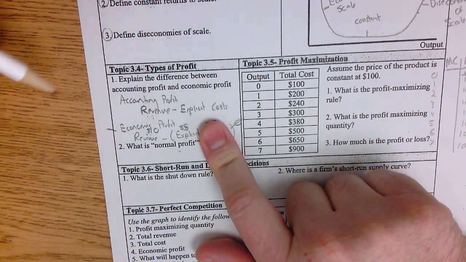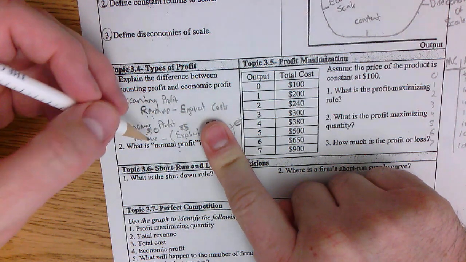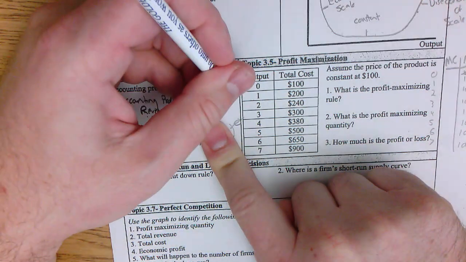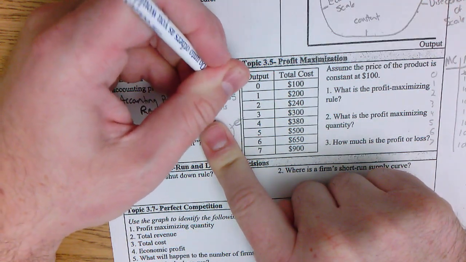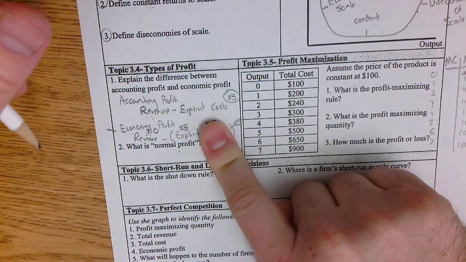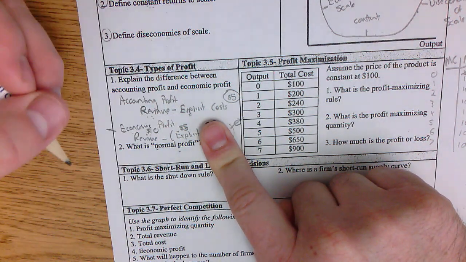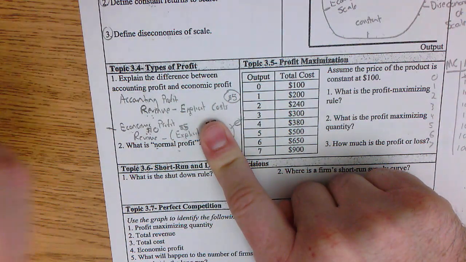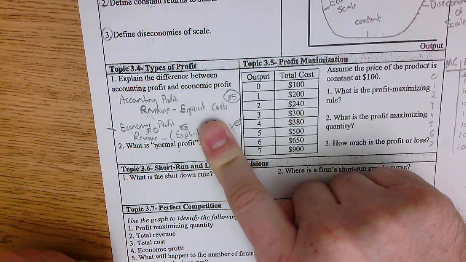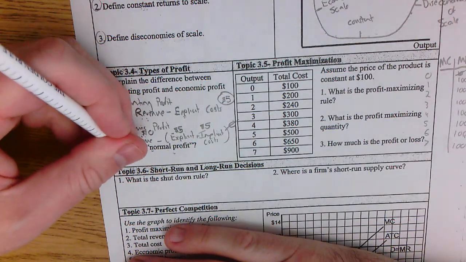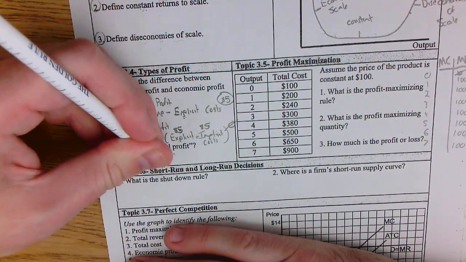Because if I ignore this implicit cost, and I'm just looking at the revenue minus the explicit, well, my accounting profits are positive, $5. So when we're looking at those perfect competitions and we say that they're not making any economic profits, they're making normal profits, like the owners are still making money, but there's no incentive for new businesses to enter into that market. So normal profit is when we have zero economic profits.